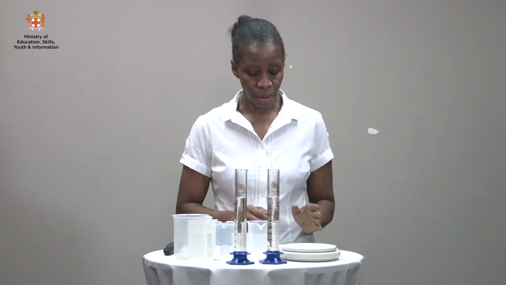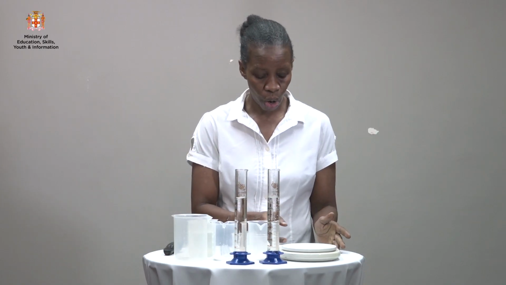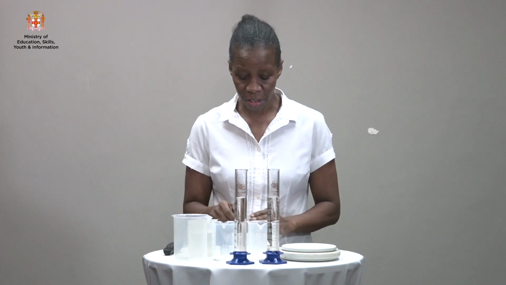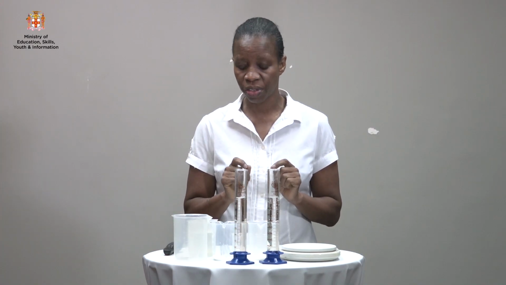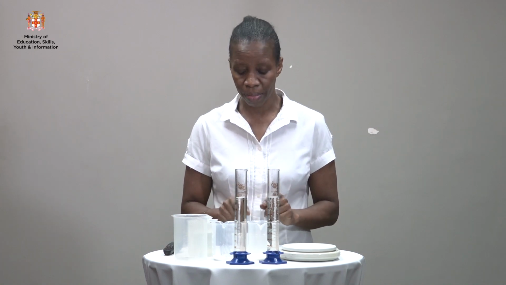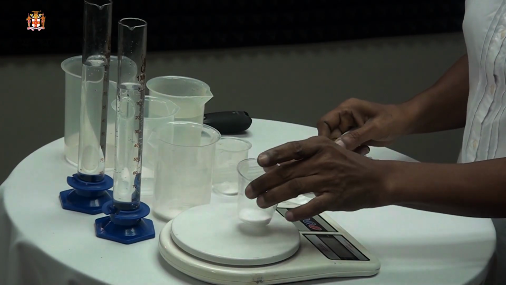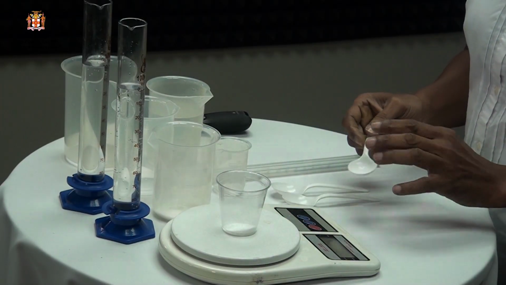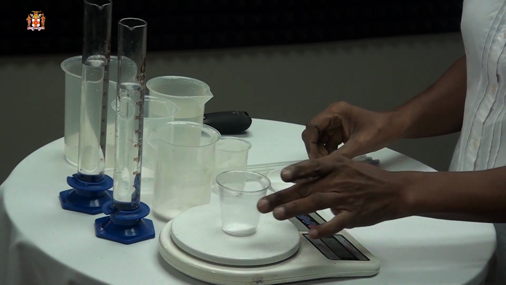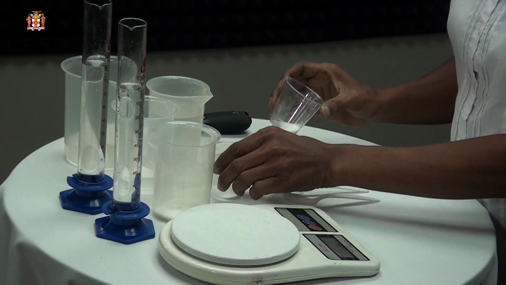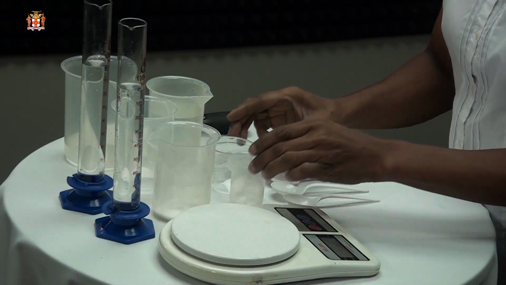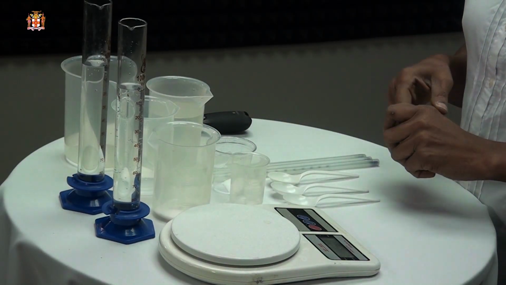We will need to use our balance, right, in the first place, to measure out the same amount of salt. So today we're using 5 grams. So I would have gone ahead, right, and measured out 5 grams of salt. And we can demonstrate that for you so that you can see that process. And so we're adding the 5 grams to our containers.